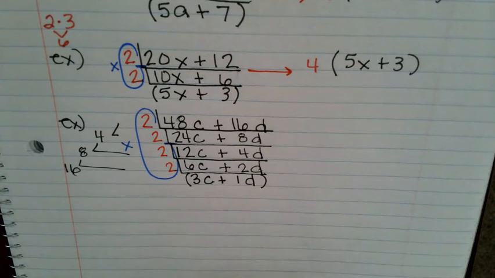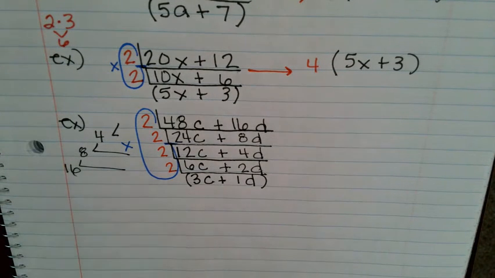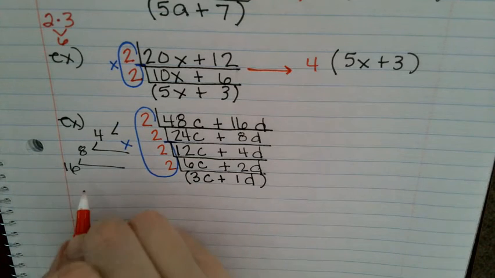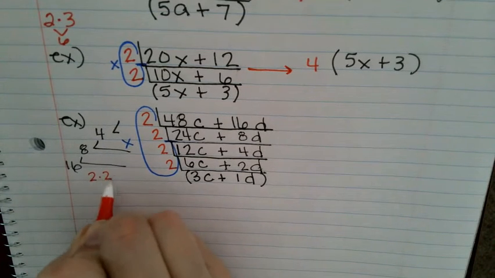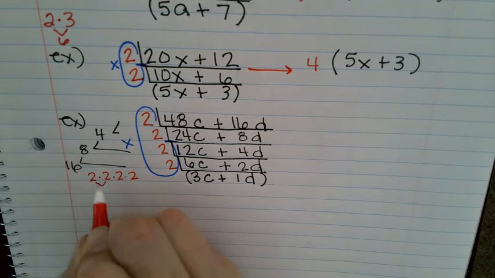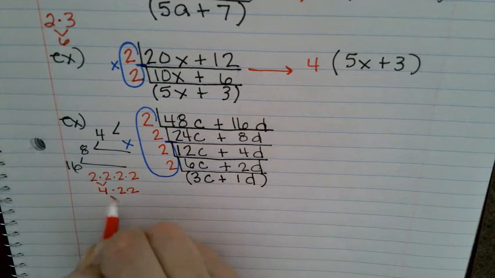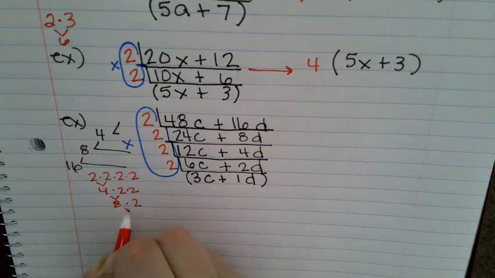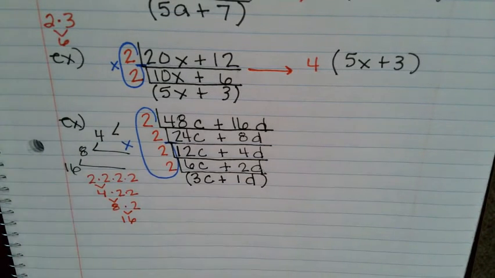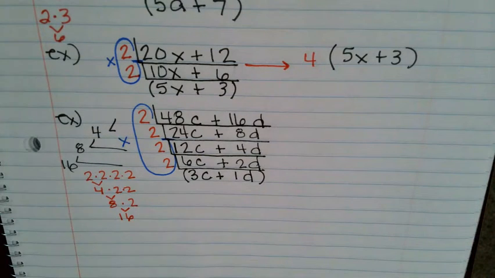Times 2 is 8. Times 2 is 16. Now that was a super shortcut that I'm not sure I love a whole bunch, but let's try that again. 2 times 2 is 4, times 2 times 2. 4 times 2 is 8, times 2 is 16. So there's a couple different ways to look at that math.